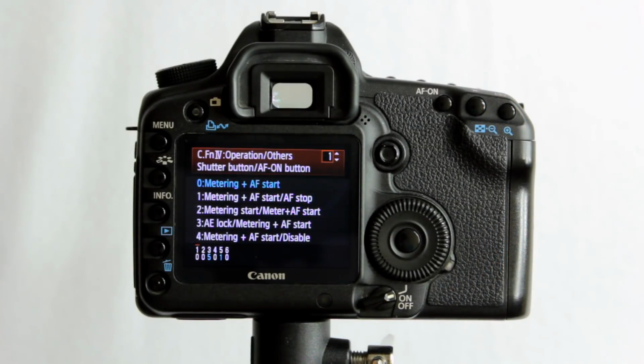Now we can have it where the shutter button starts the metering and the autofocus start, which is how I have mine set. I rarely shoot in aperture and shutter priority on this camera, so I don't feel the need to separate the metering start and the autofocus start, which is where the AF on button comes into its own. So if you're shooting wildlife and you're shooting aperture priority because you're shooting constantly changing light, then it may well help when you're doing focus recompose techniques to use the AF on button here to start the autofocus and the front button just to start the metering, so you can separate those two functions.